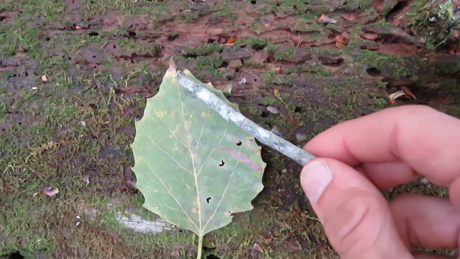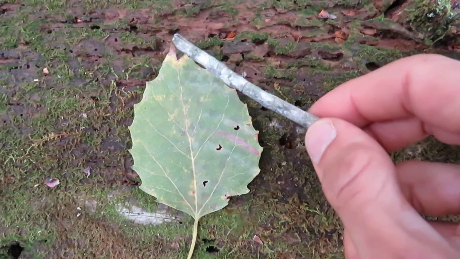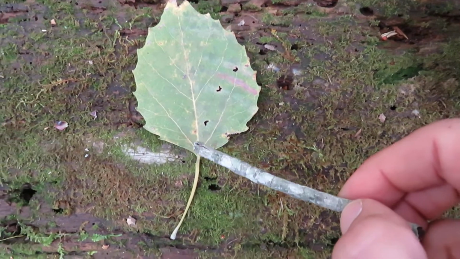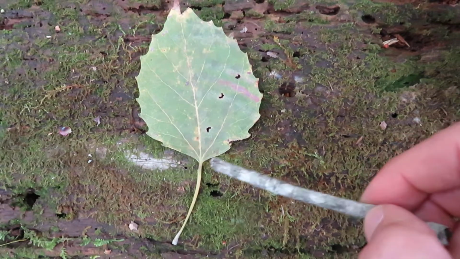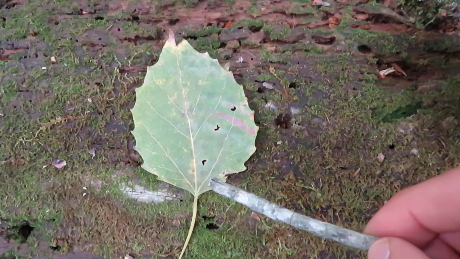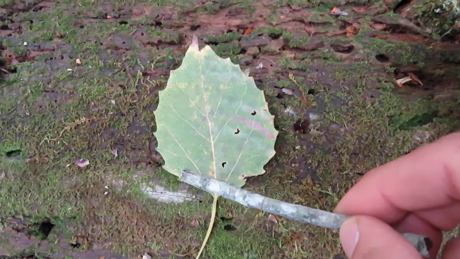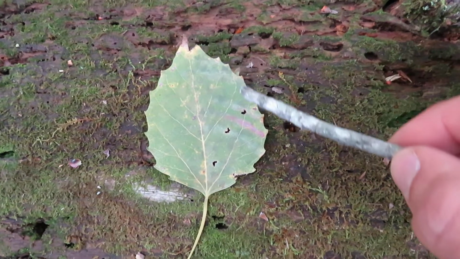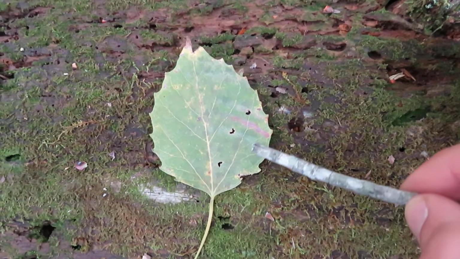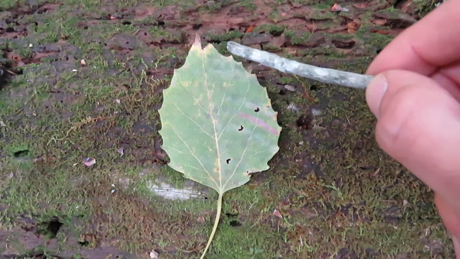The top of the leaf is your leaf tip, and nearest to the stalk is going to be your leaf base. The outside of your leaf, going all the way around, like just the edge of your leaf, around the outside, that portion is called the margin.